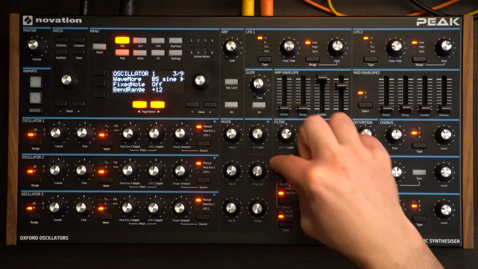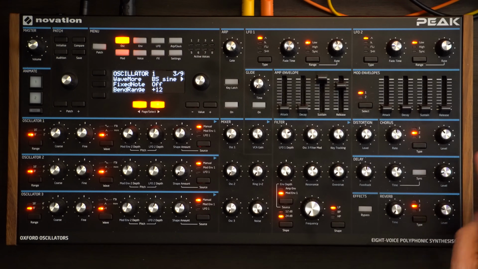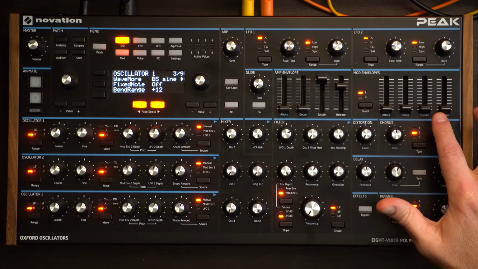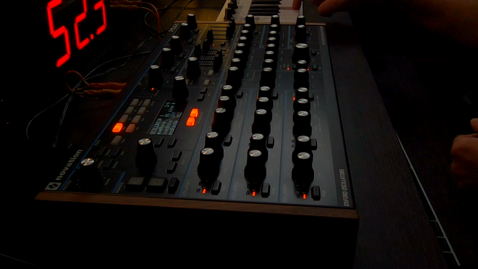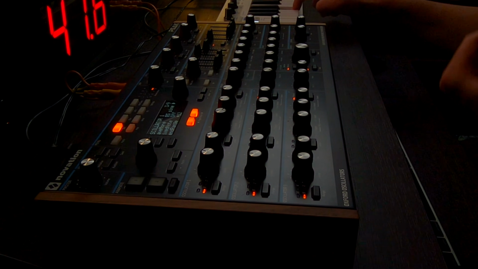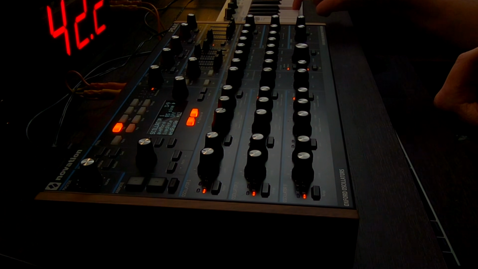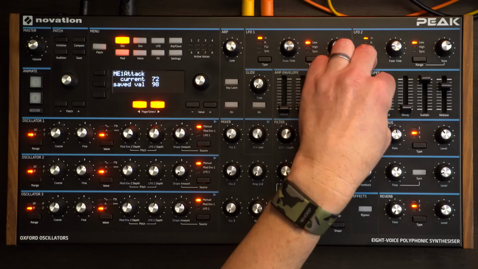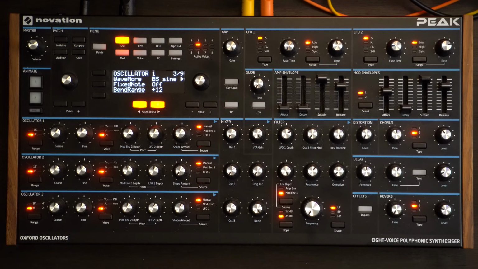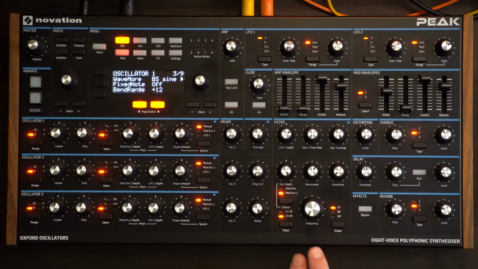So we want the envelope depth, we want that full, and let's go with slow attack here. And we want the nice sustain, and let's get a release on there. For speed, we'll just bring the attack down a little bit. So there you go. We've used the mod envelope to control the low pass filter here.